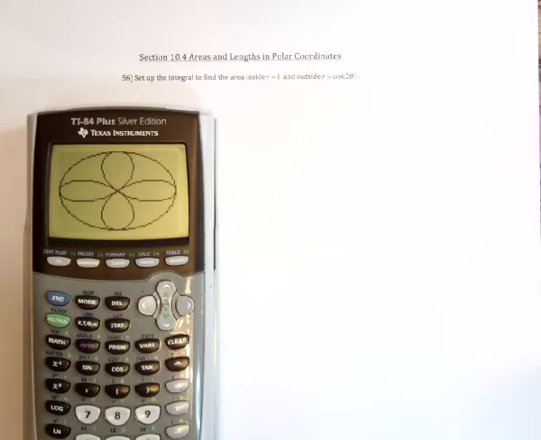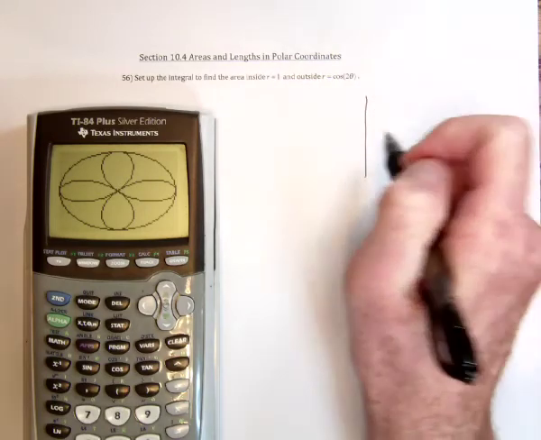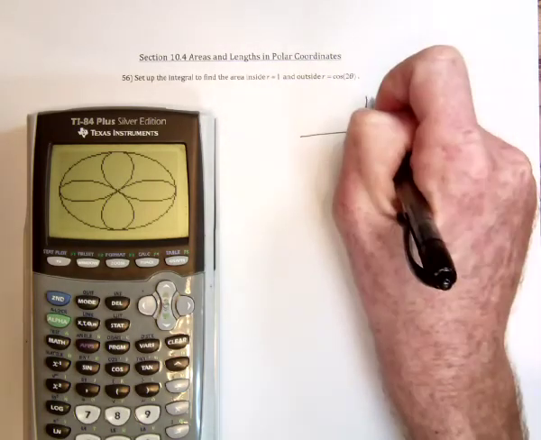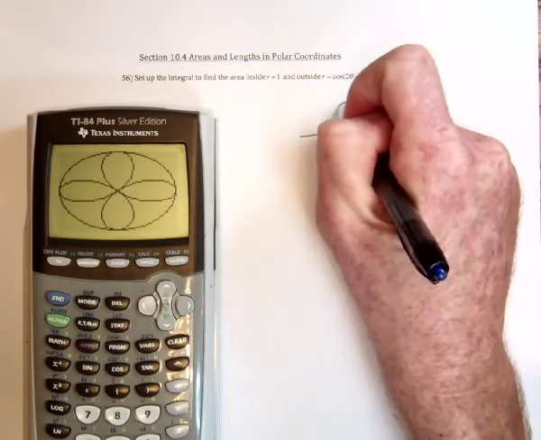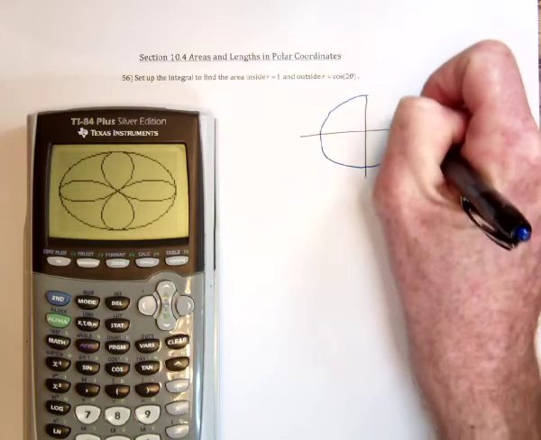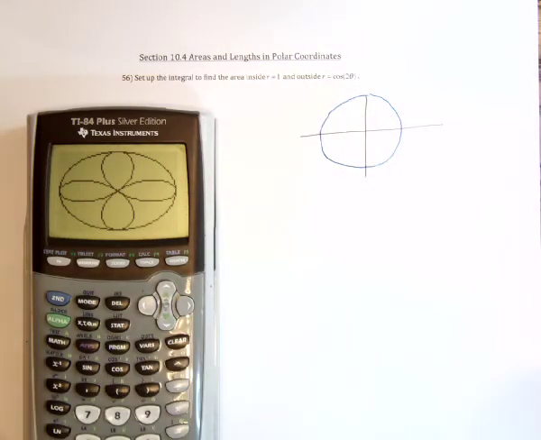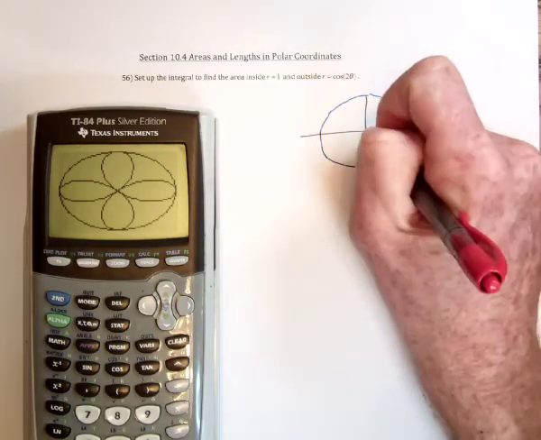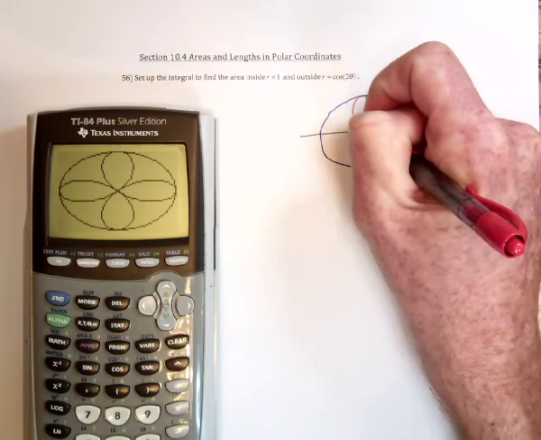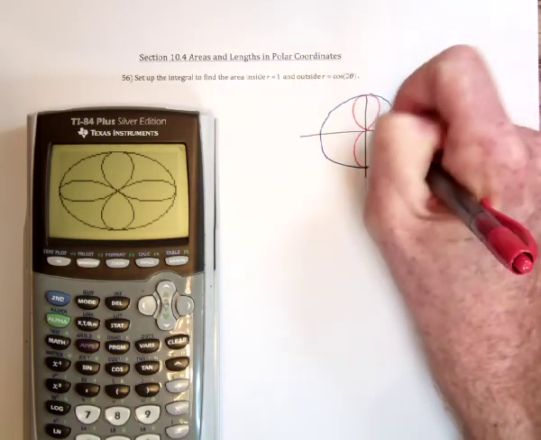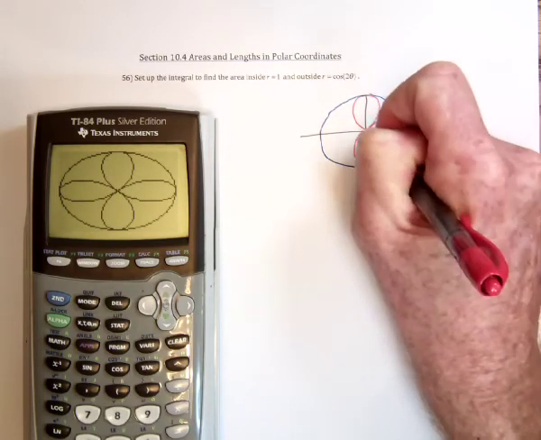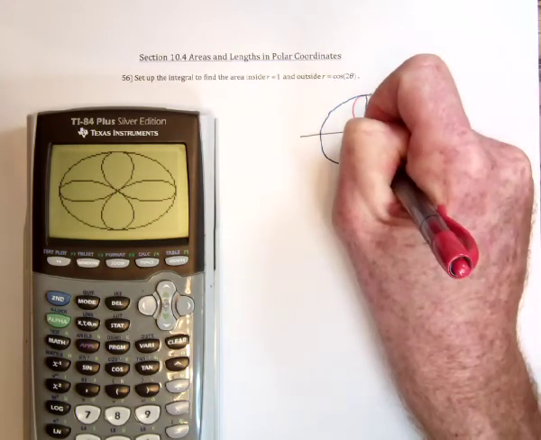Let's see. So it's supposed to be, I draw a graph, it's supposed to be the area that is inside the circle of radius 1. So here's r equals 1. And then it's supposed to be outside of this.